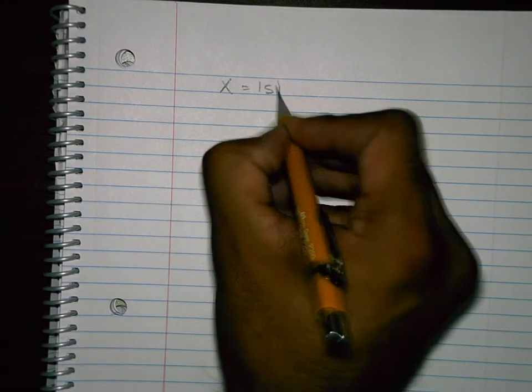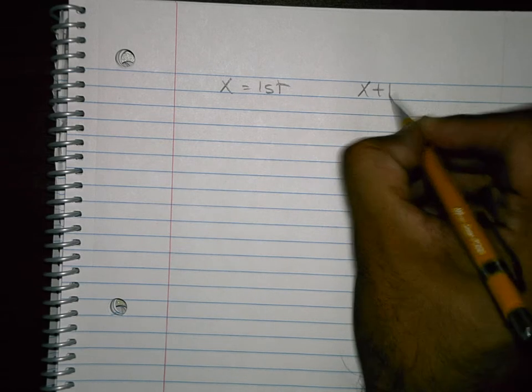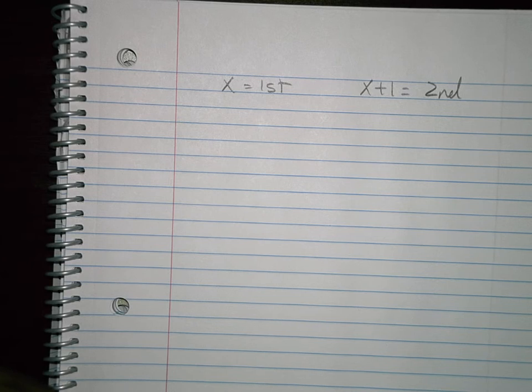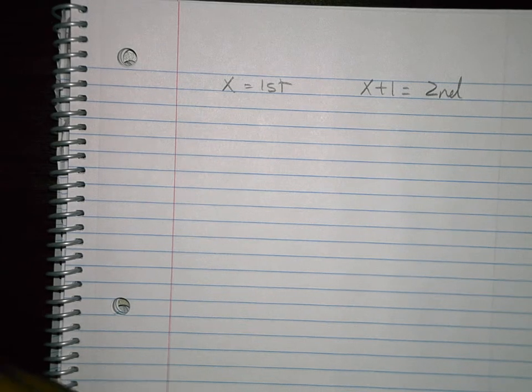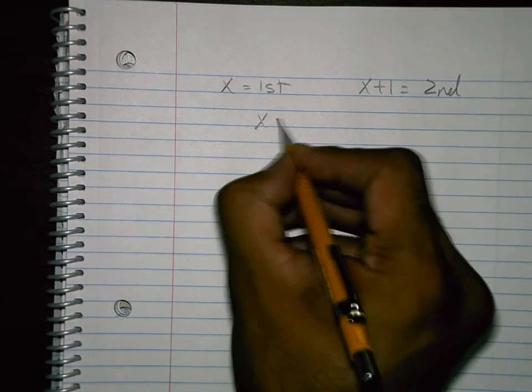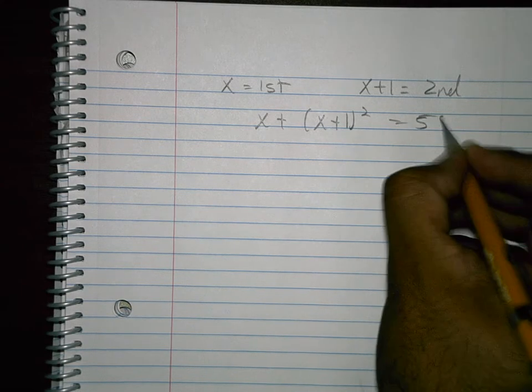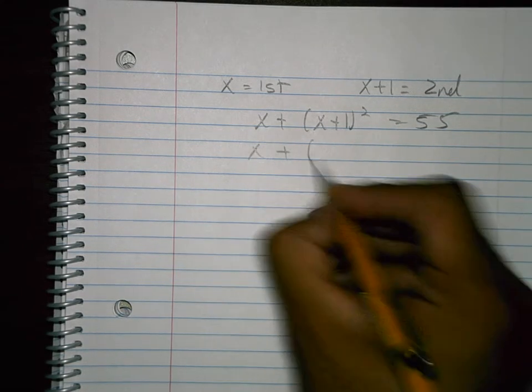When the first of two consecutive positive integers is added to the square of the second, the result is 55. So the first one would be x, and it doesn't say even or odd anywhere, so it's just x plus 1 for the second one. The result is 55. So it's going to be x plus x plus 1 squared.